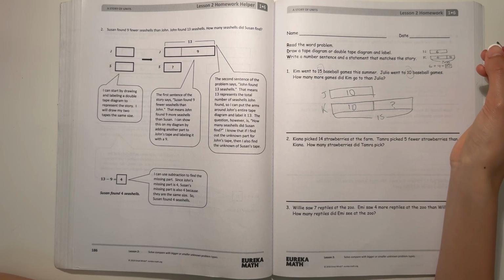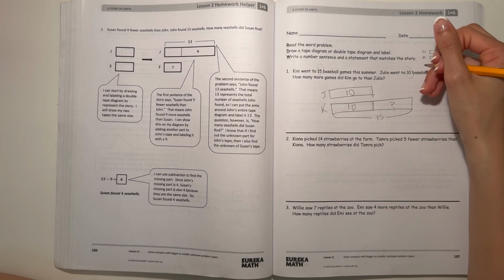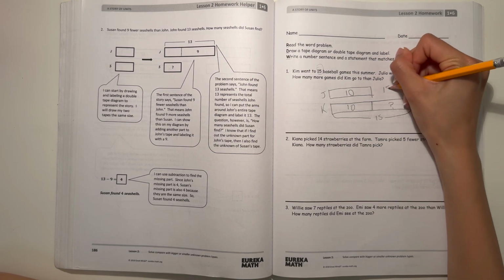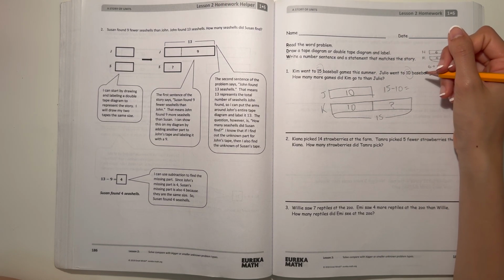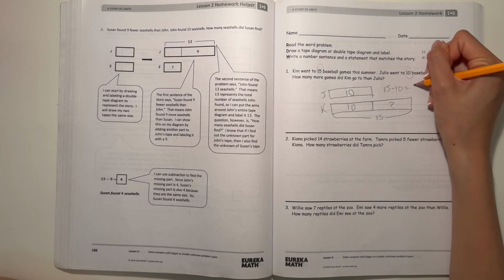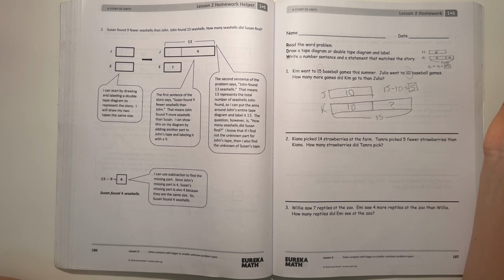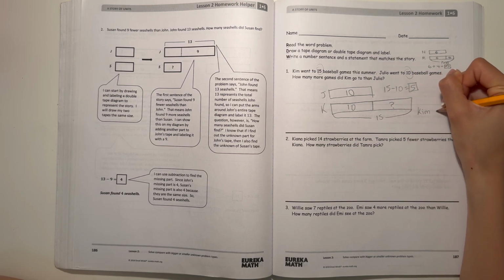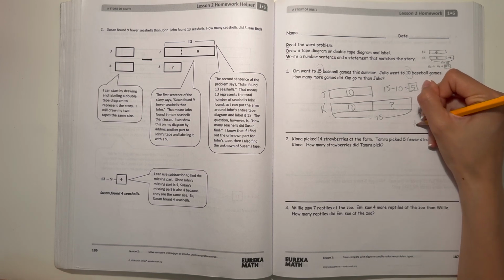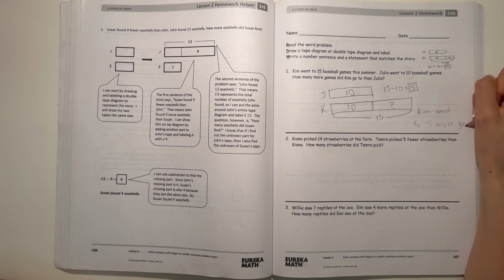So let's see, how many more games did Kim go to than Julio? So one way to do this is 15 minus 10. And we know from our 10 plus facts that 15 minus 10 is 5. Let's box that. So that means that Kim went to 5 more games. So Kim went to 5 more games.